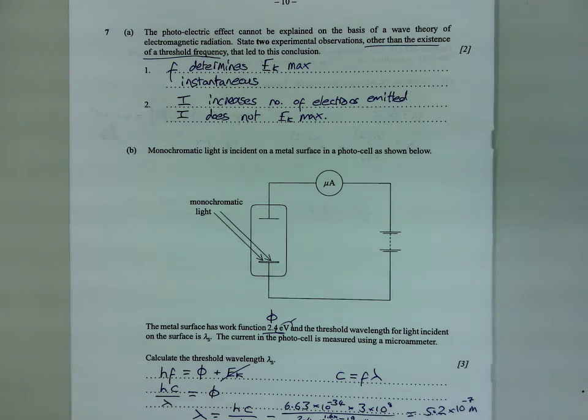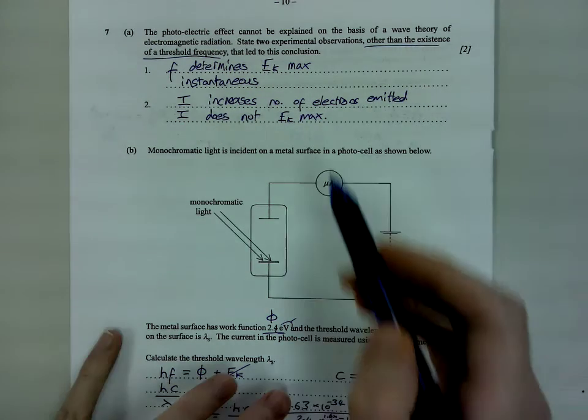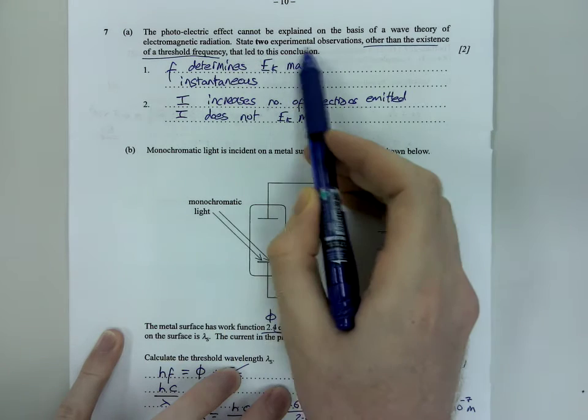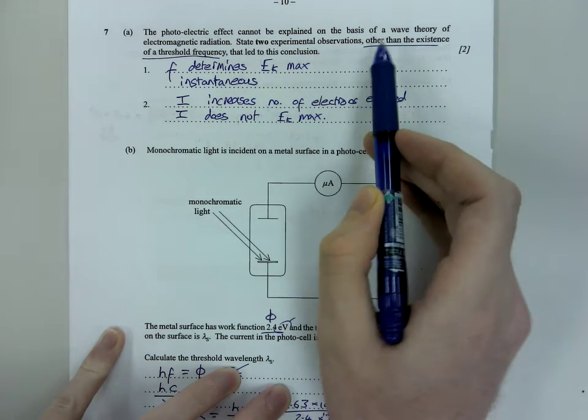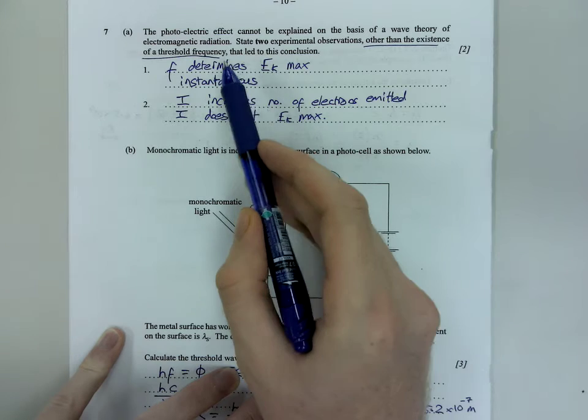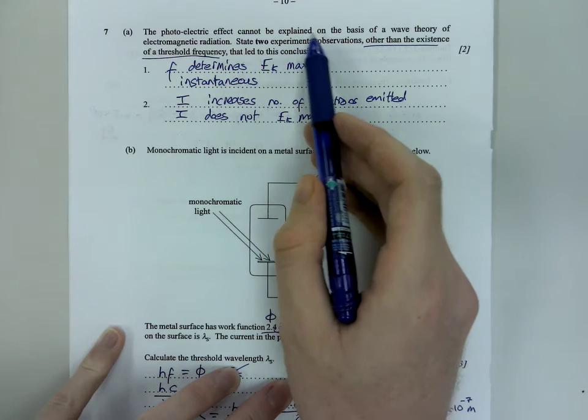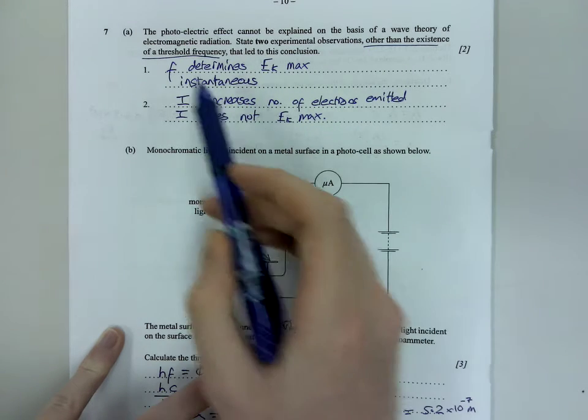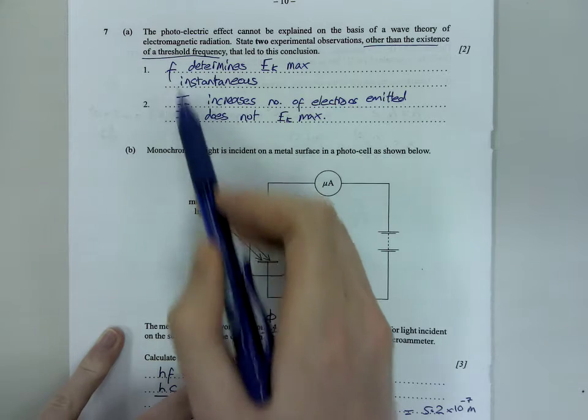This is HL paper 3 question 7, which is all about the photoelectric effect. It asks you to initially state two experimental observations, other than the existence of a threshold frequency, and that's an important point, that led to this conclusion about wave theory. So there are four possible things that you could have said.